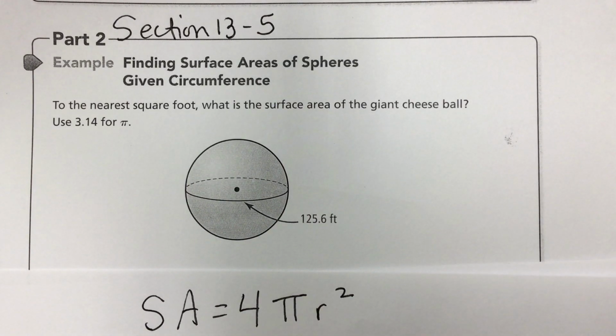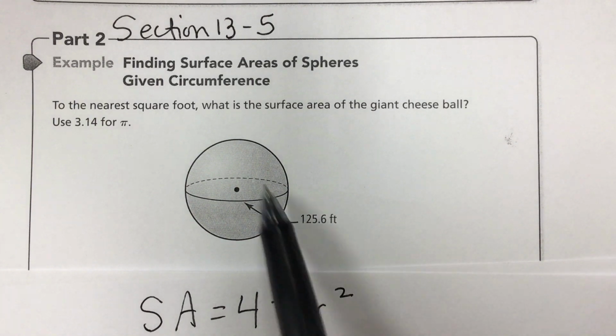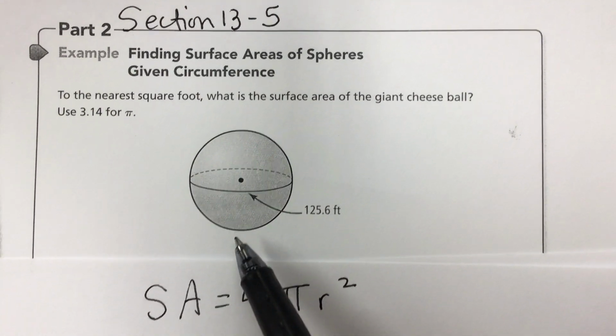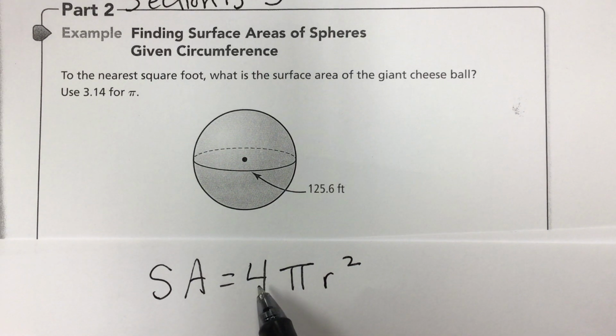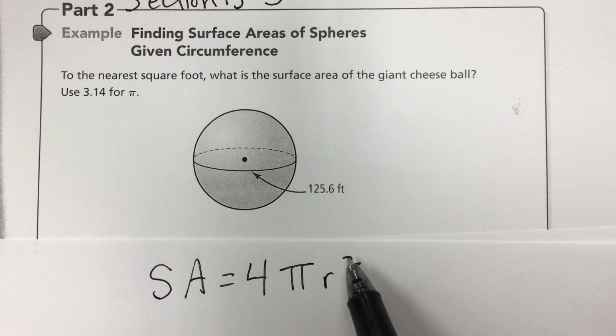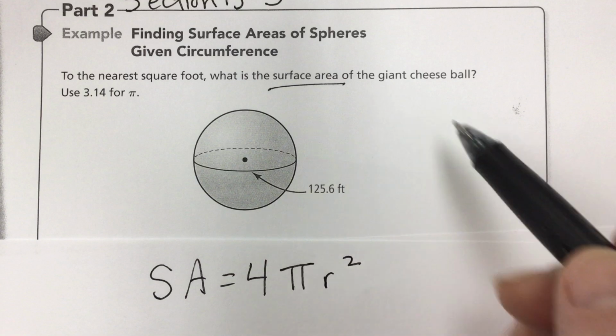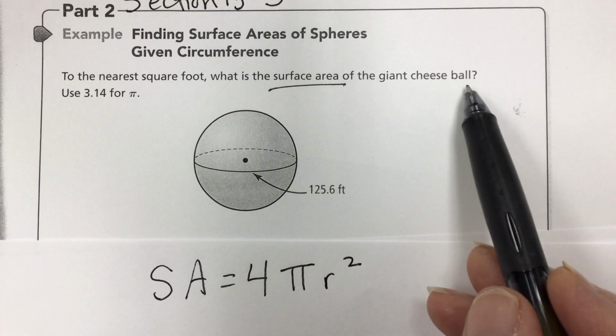Section 13-5, Part 2, finding surface area of spheres given circumference. To the nearest square foot, what is the surface area of the giant cheese ball? Use 3.14 for pi. So here we have a giant cheese ball. Our surface area formula is 4 pi r squared. So we're supposed to determine what is the surface area of this giant cheese ball.